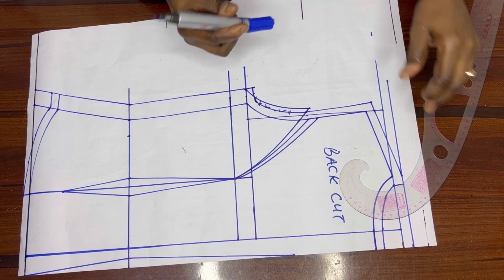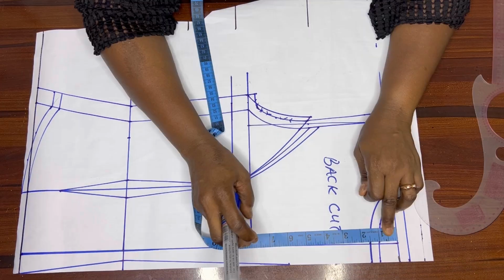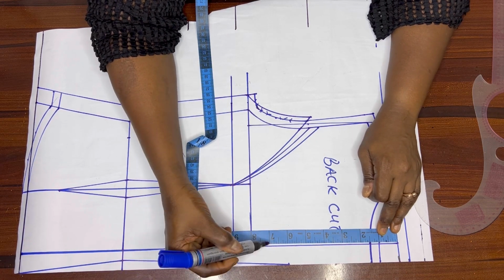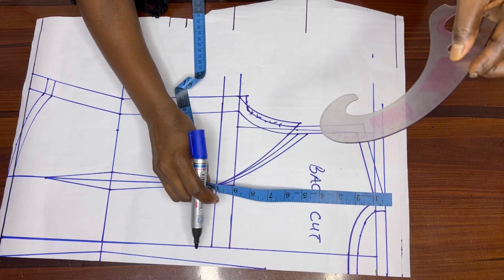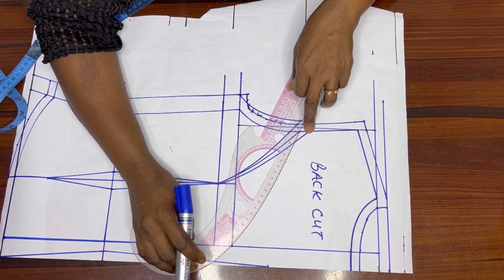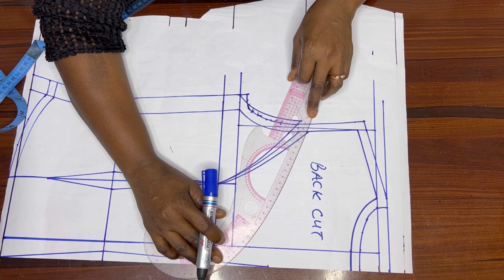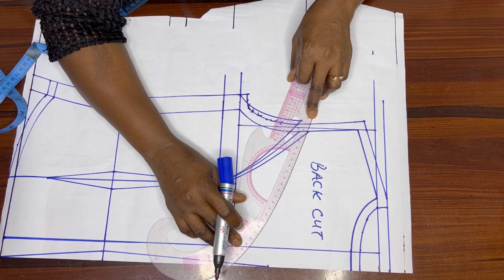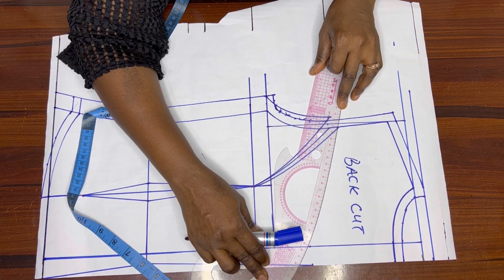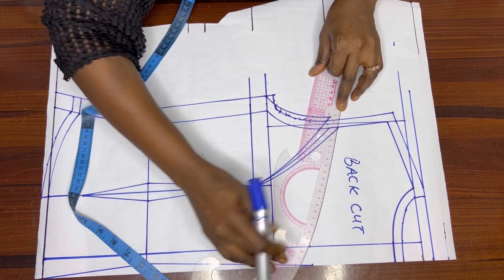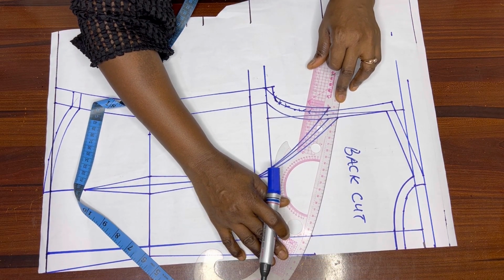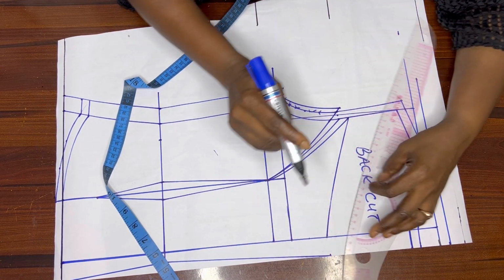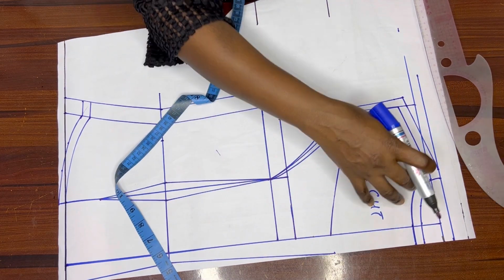So we want to create the yoke for the back now. For the back, let the depth of my yoke be like 7 inches. I connect from here to this 7 inches. This is going to be my yoke now. So you are good to play around with this just the way you want it. So this is 6 inches. I think I'll be using 6 inches depth for my back yoke. This is going to serve as my yoke now.